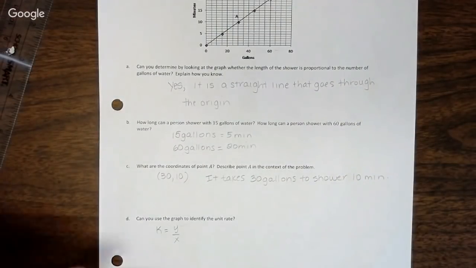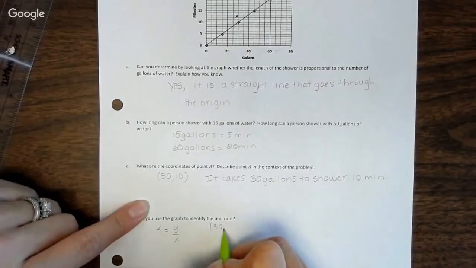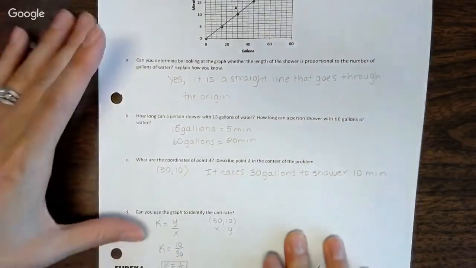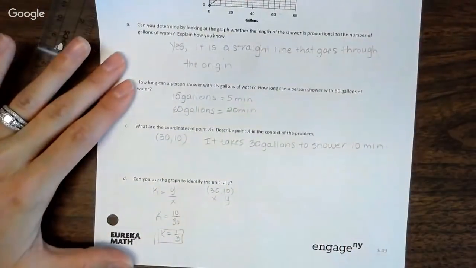And you can pick any point. Say we pick 30, 10 from up above. This is our x. This is our y. So 10 divided by 30 is 1/3. So my unit rate is 1/3. I'm going to move that up so you can see that.